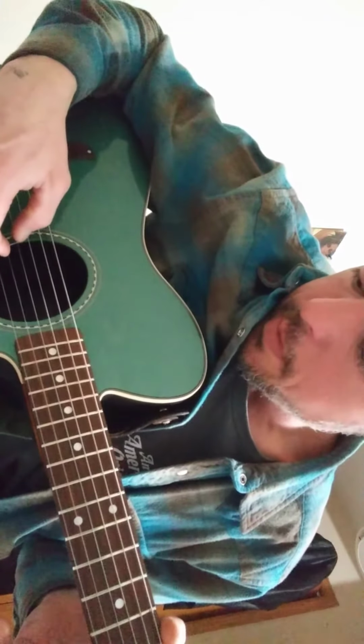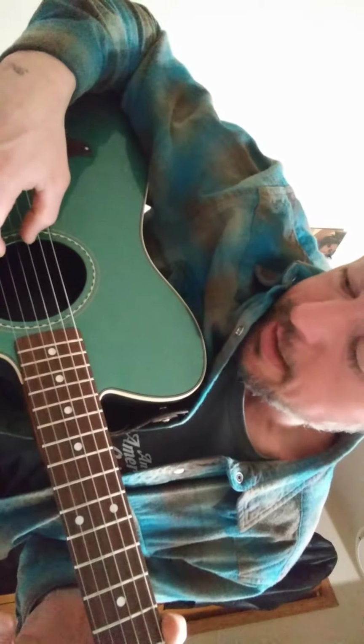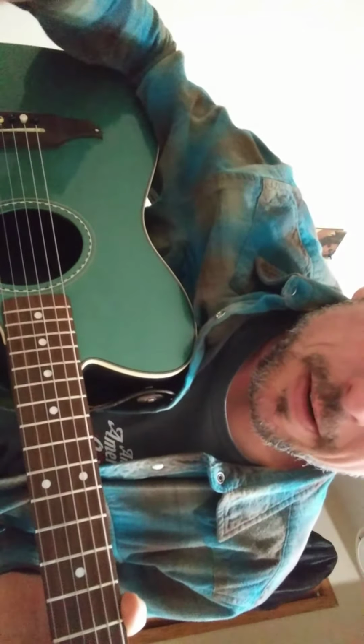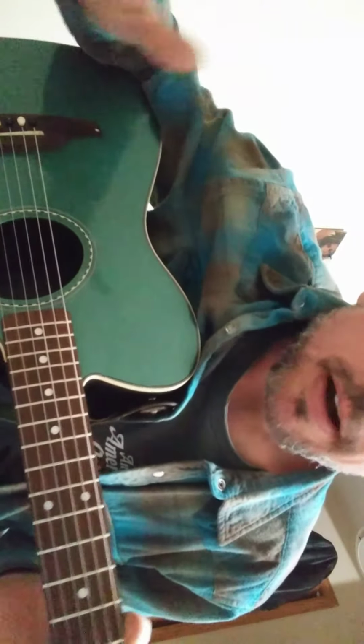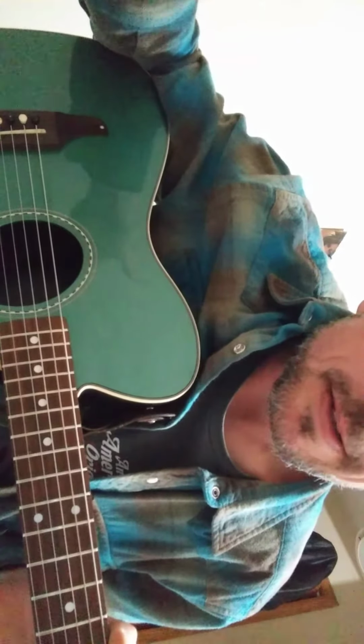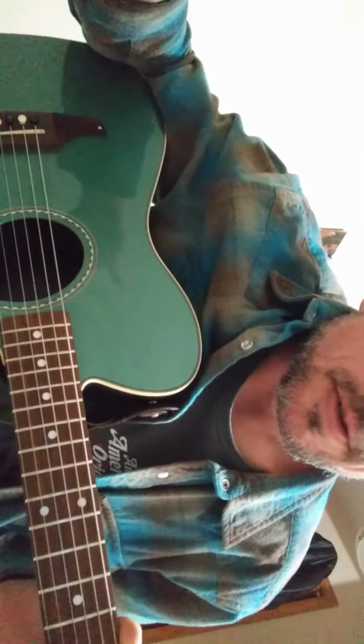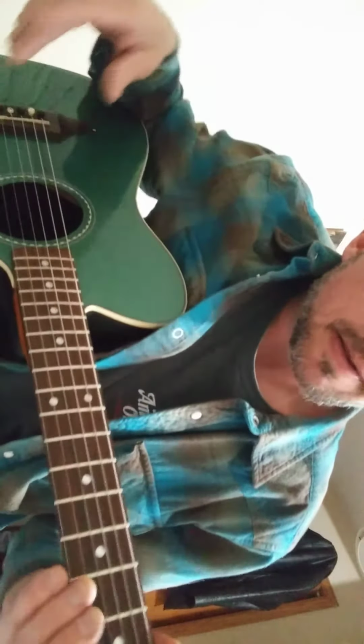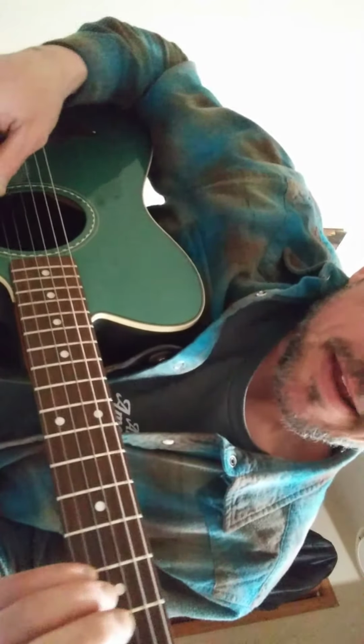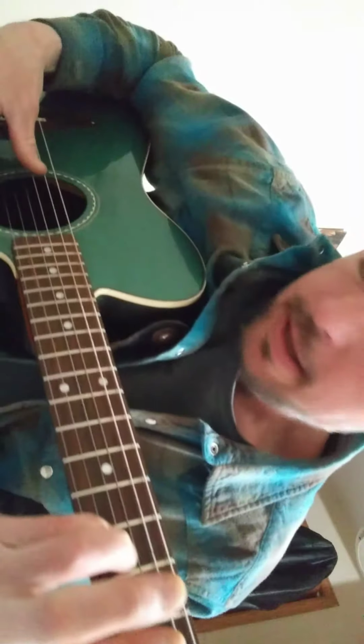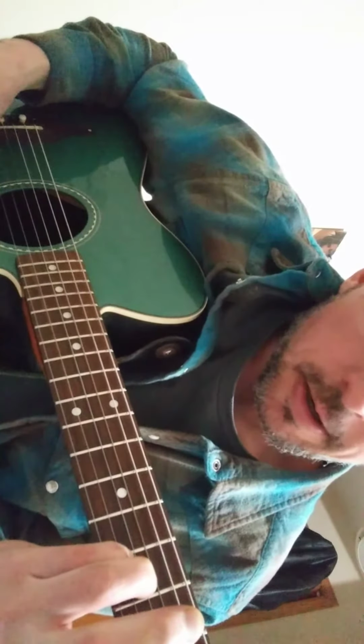Group 2 being B, G, and D, those 3 strings. You can find a set of 3 triads for each tone in the scale. So, for example, I have my root position D chord.